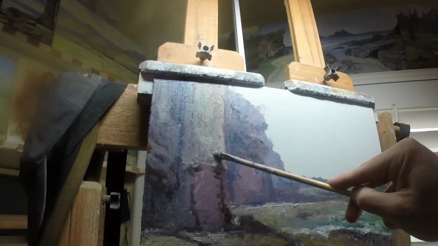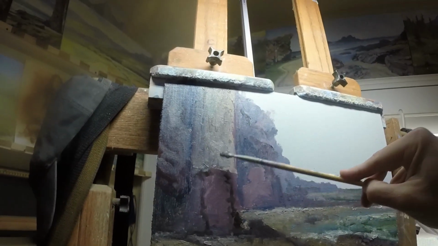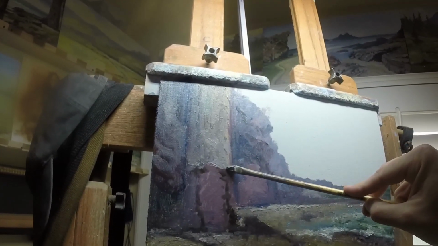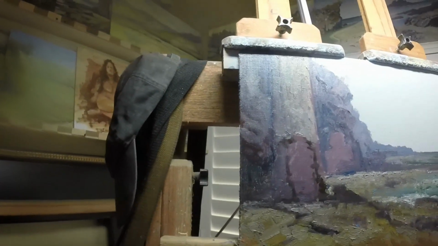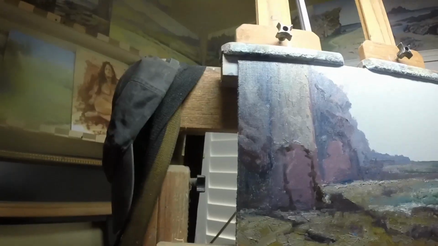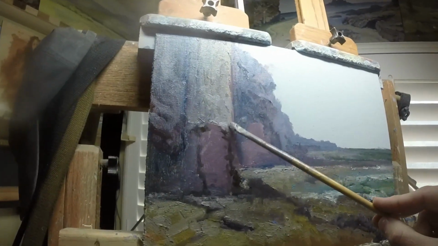Some of this stuff over on this side. Since this is our focal area, what we're actually painting, we want to make this with the most amount of detail, if you will.